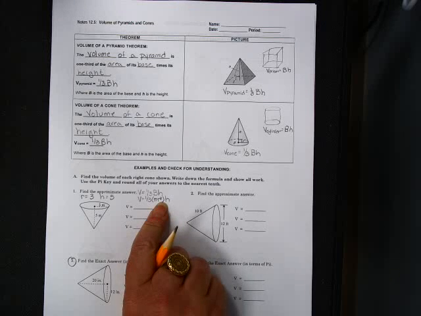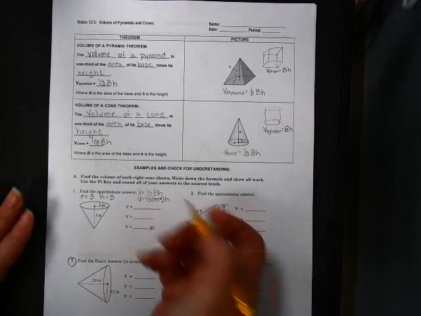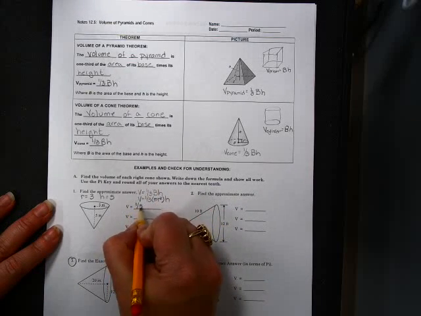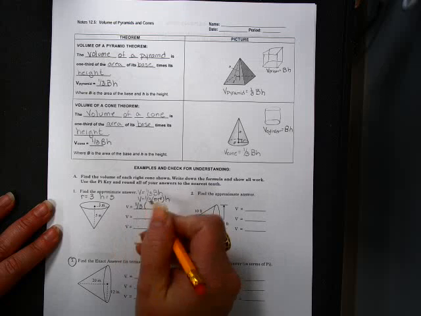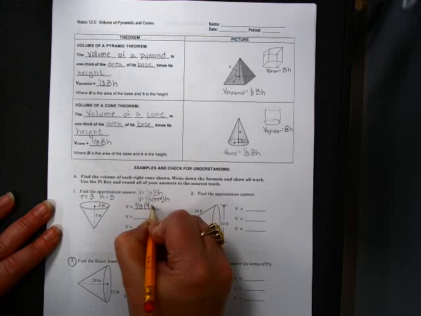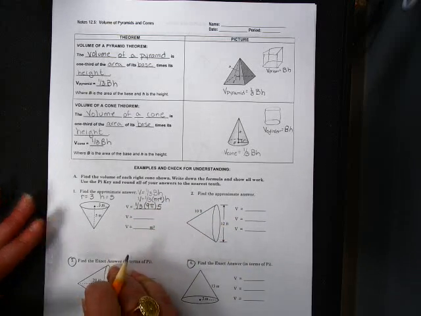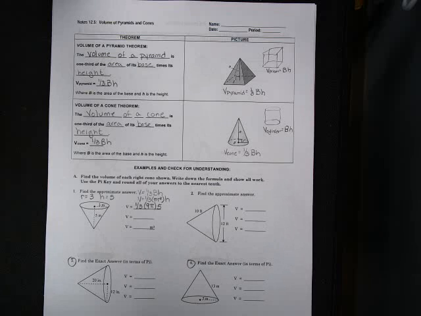So if I plug in a 3 for the radius, that's 3 squared. 3 to the second power is 9, good. So that's going to be 1/3, and we always write the number in front, so that's 9 pi, and then the height would be 5. Well, what's 1/3 of 9?